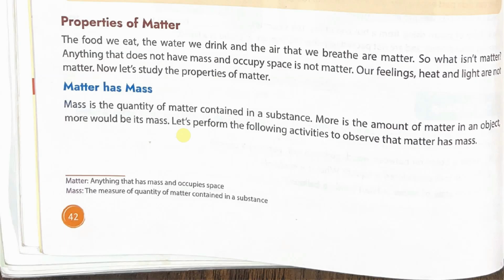Matter has mass. Mass is the quantity of matter contained in a substance. More is the amount of matter in an object, more would be its mass. So let's perform the following activities to observe that matter has mass.